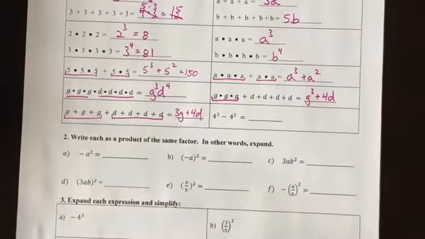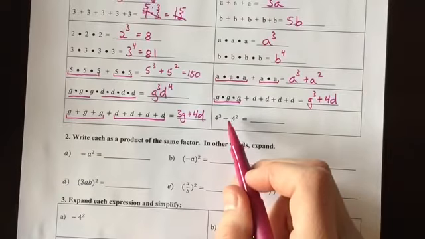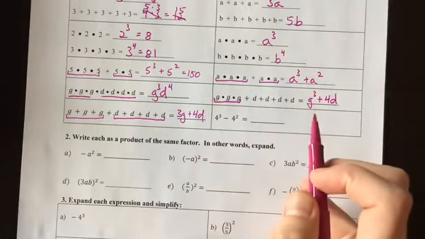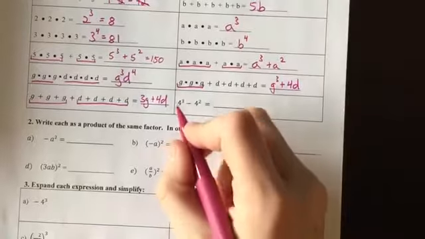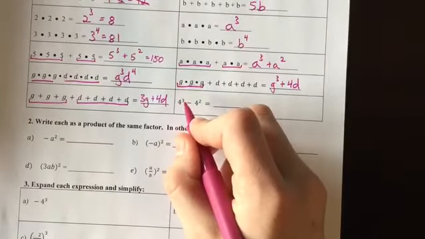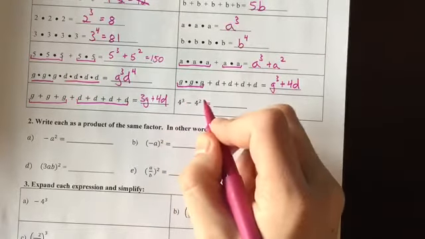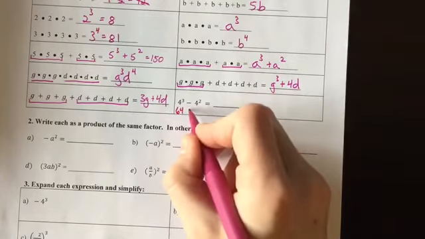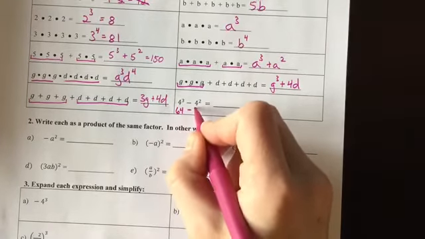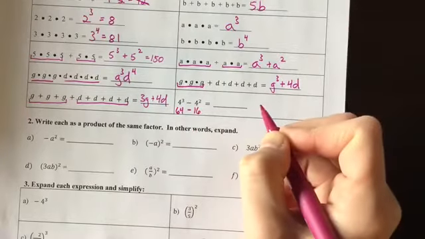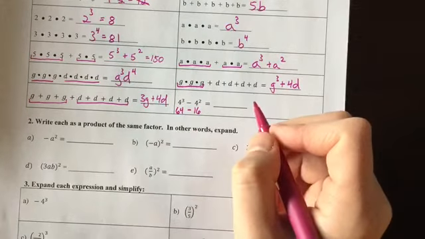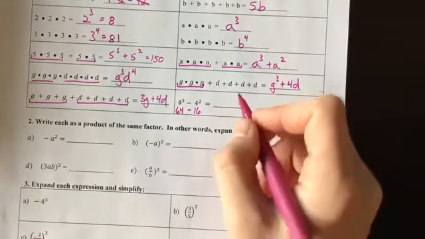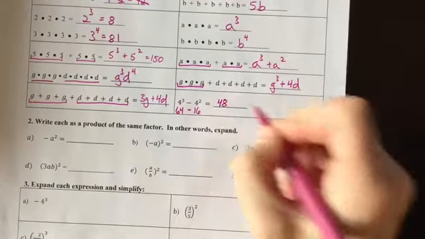Okay. Now, 4 to the third minus 4 squared, let's think about what that is. 4 to the third, well, that's 4 times 4 times 4. So 16 times 4, which is 64, minus 4 squared, which is 16, is, let's see, 64 minus 16 is 48.